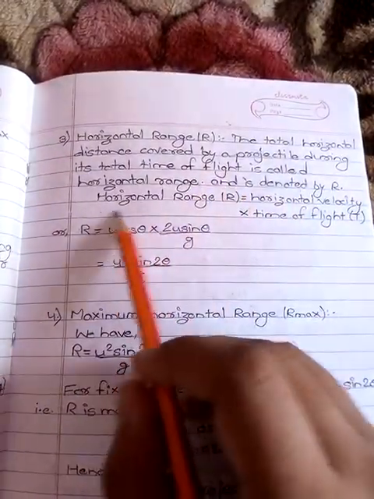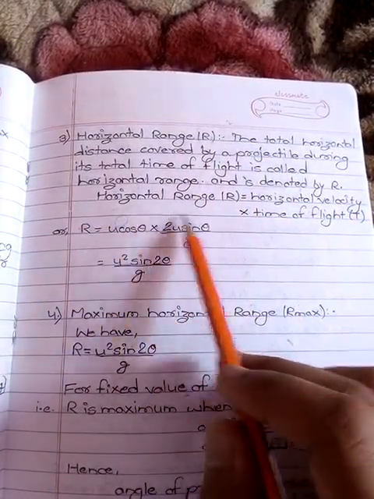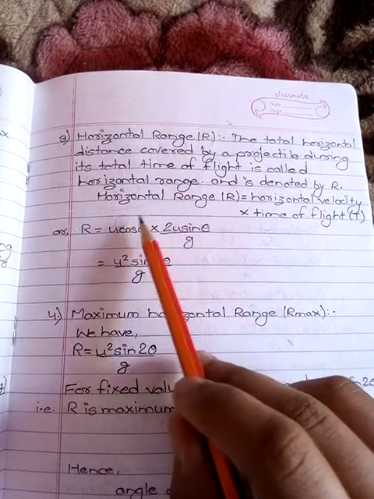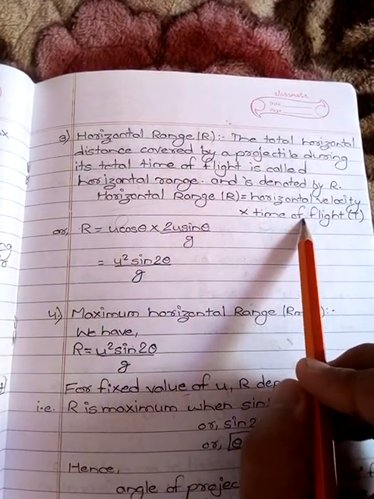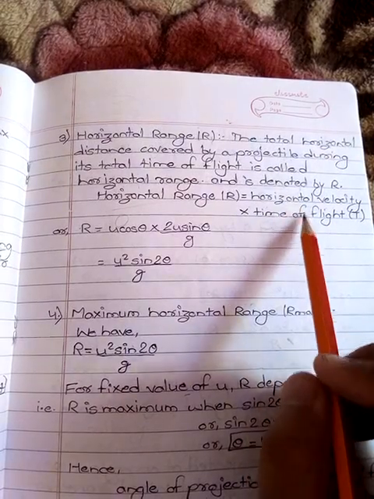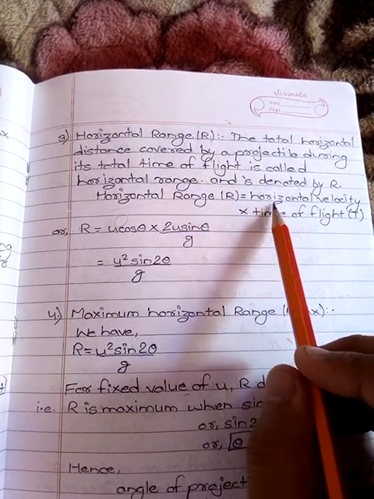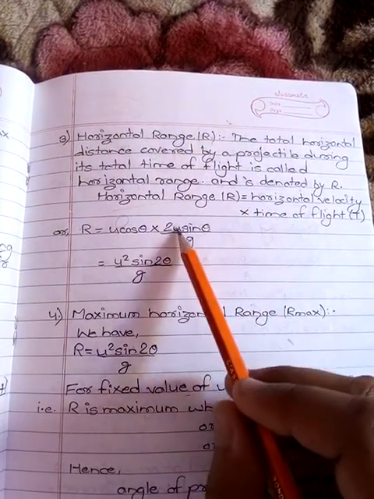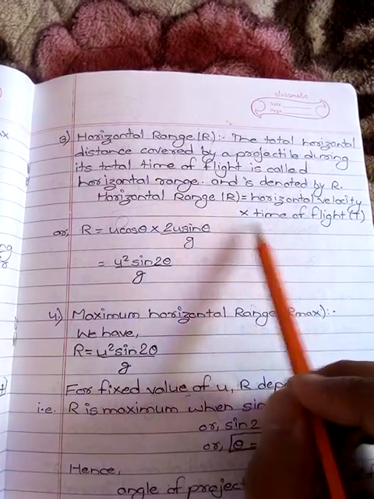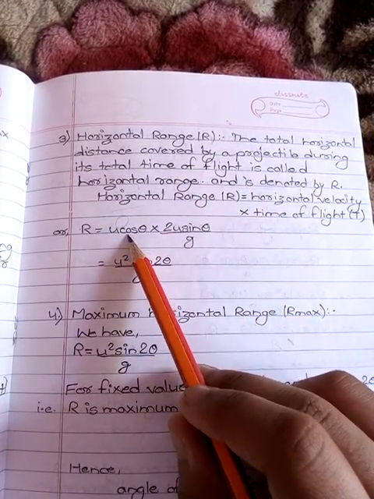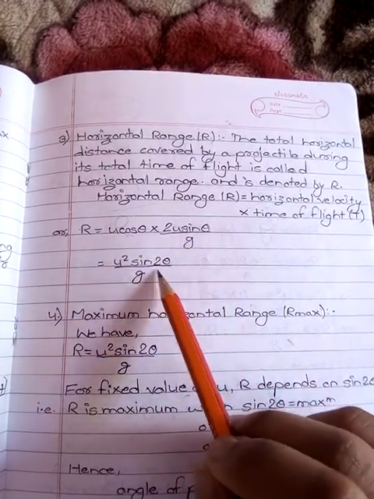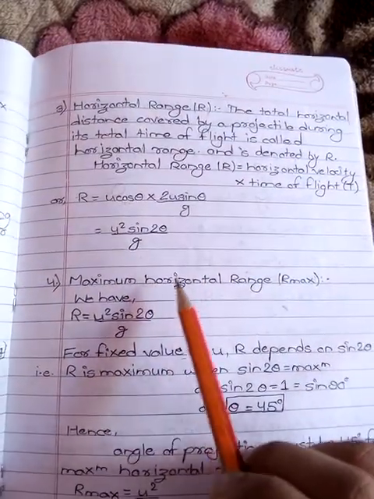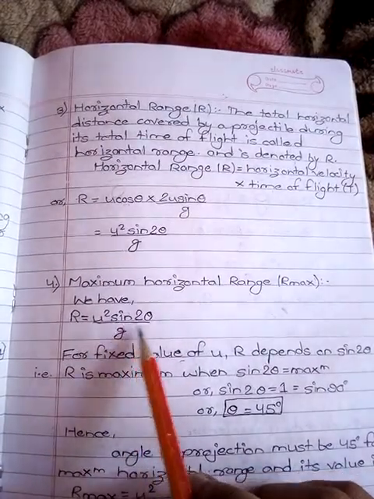And we have the horizontal range. The horizontal range is from the point O to O dash. It is the distance covered, which is horizontal velocity into time of flight, just like distance is velocity into time. So we put the horizontal velocity u cos theta and the time of flight, and we get the range R is equal to u square sin 2 theta upon g.